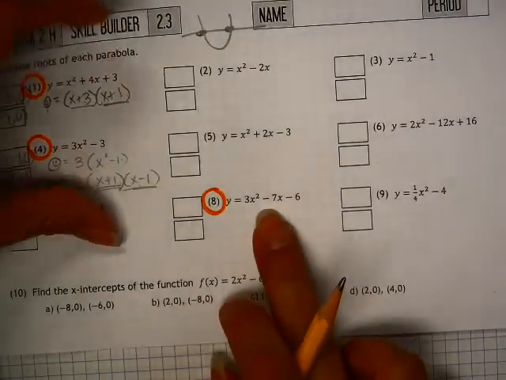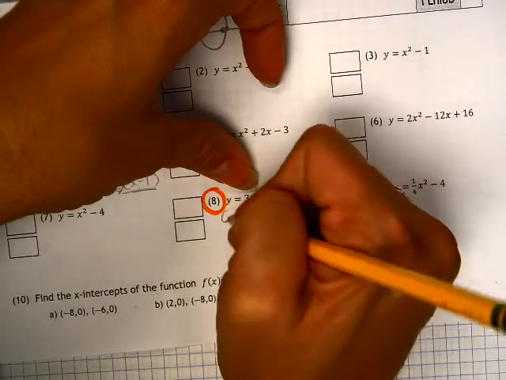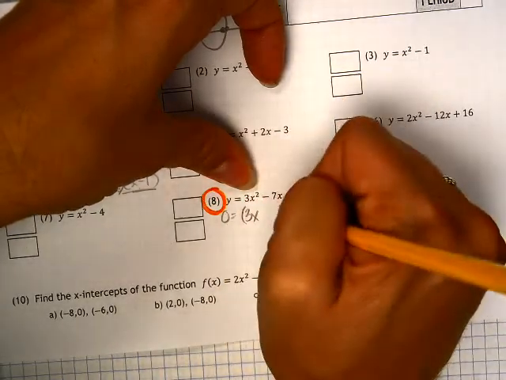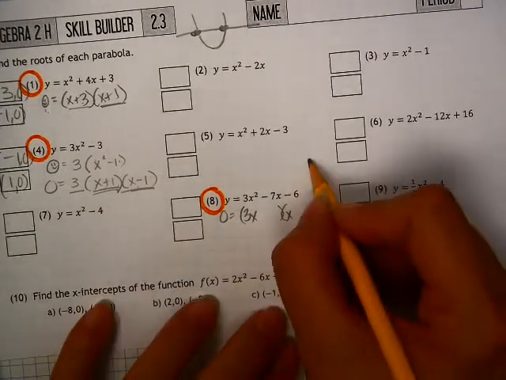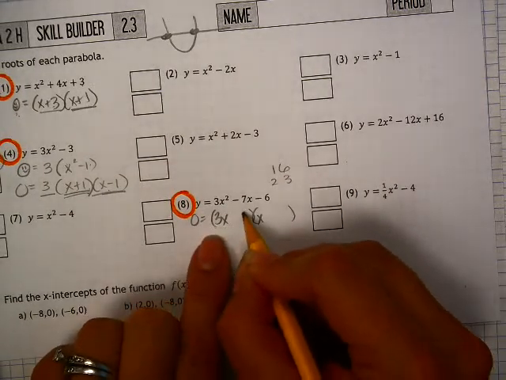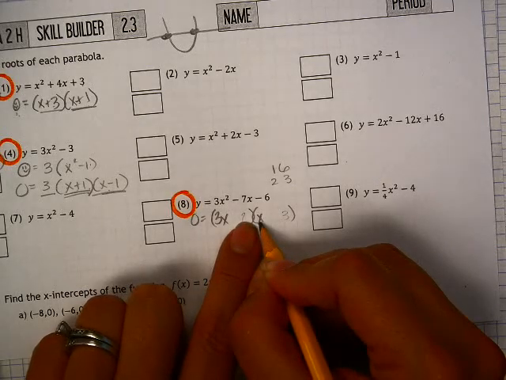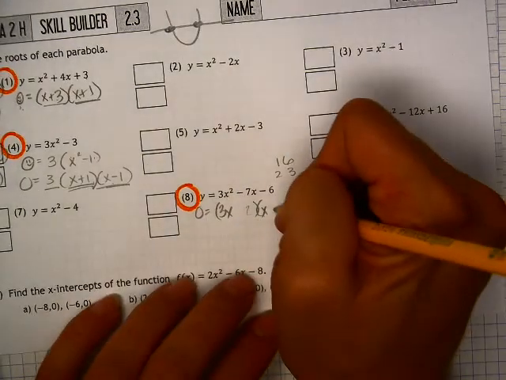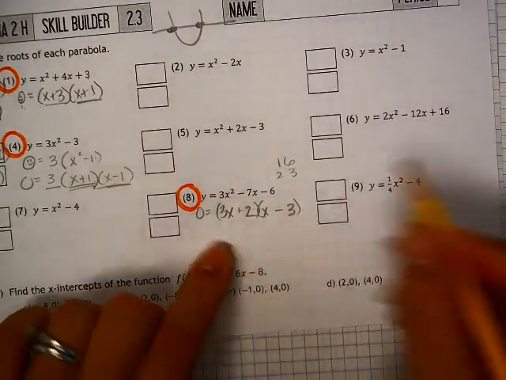All right. We need to factor, because we are setting it equal to 0. 3x and x, the only option. We do have a couple options for the other factors. We can have 6 and a 1, or a 2 and a 3. So let's look. 2 and 3, that would be 9 and 2. That's going to work. Negative 9 and positive 2. So by guessing and checking, I only had to try one.